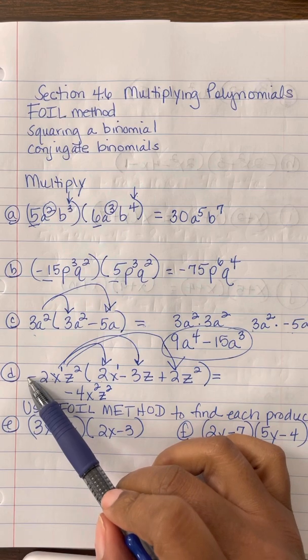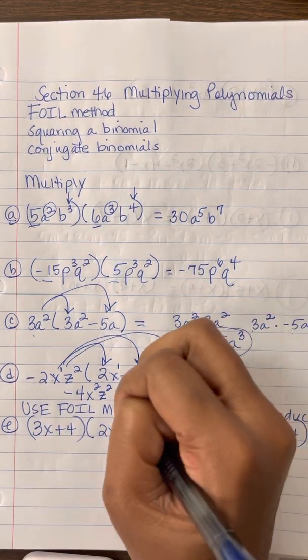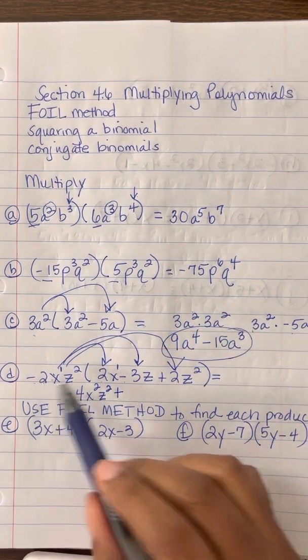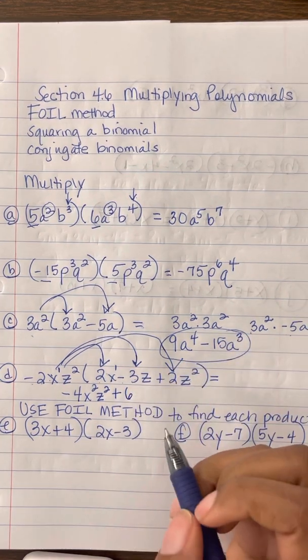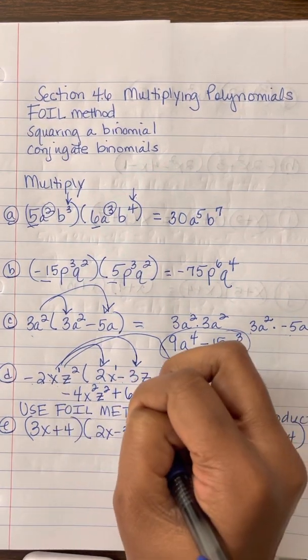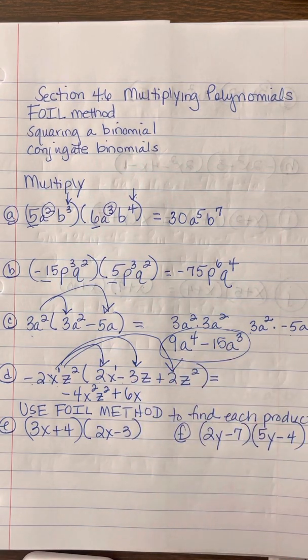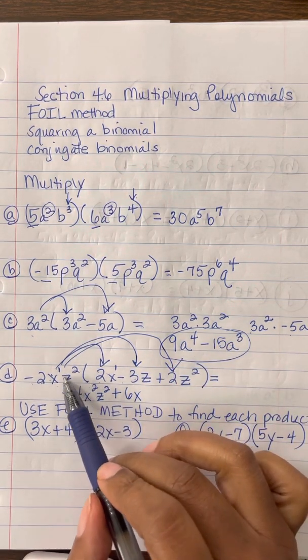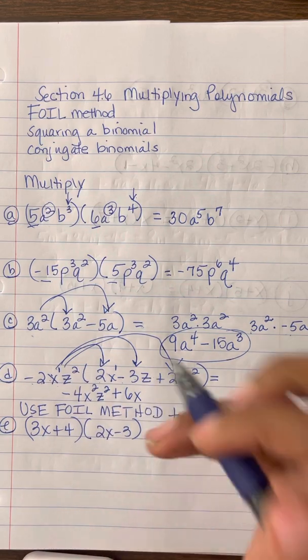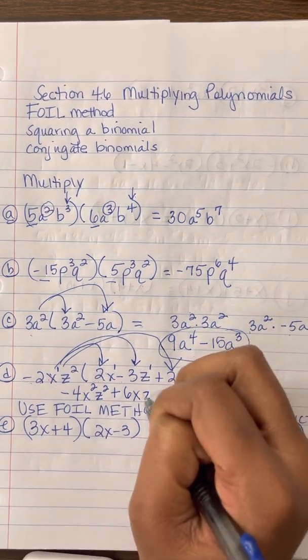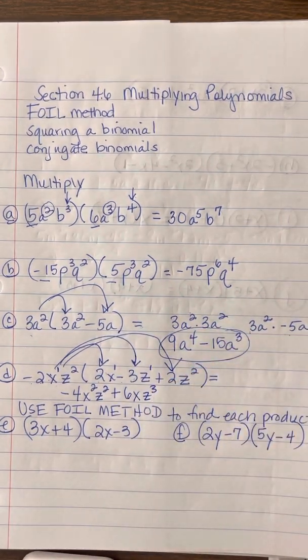Next, a negative times a negative is a positive. 2 times 3 is 6. I have 1 x on the outside. I have no x's here, so I just bring down the x that I have. Next, I have z to the second power, so I have 2 z's on the outside. I have 1 z on the inside, so total, I have 3. Okay.